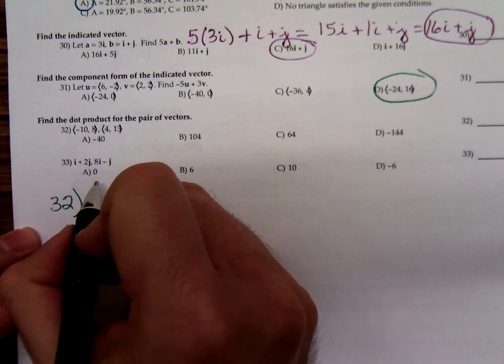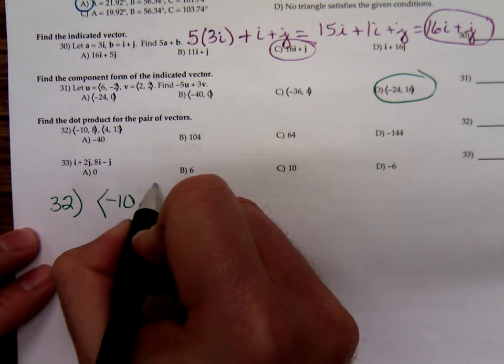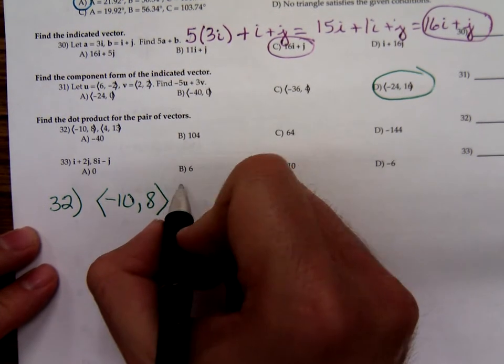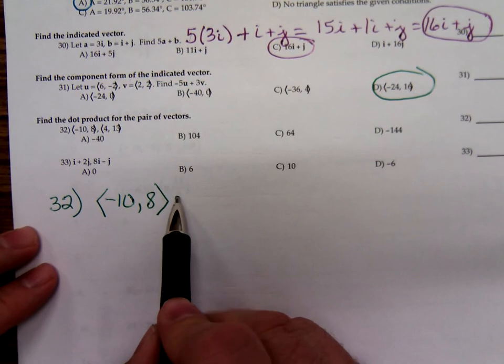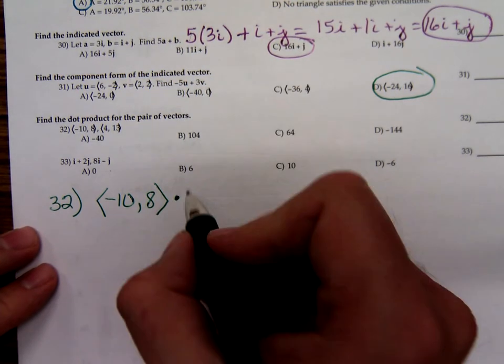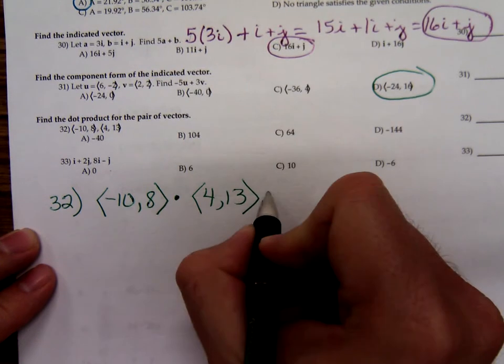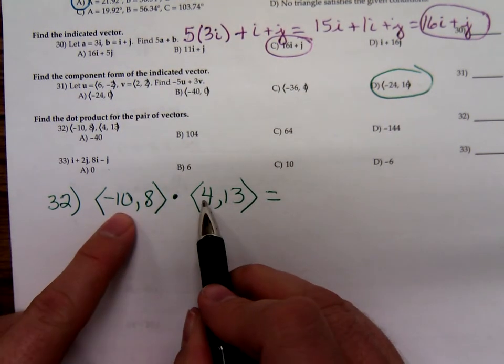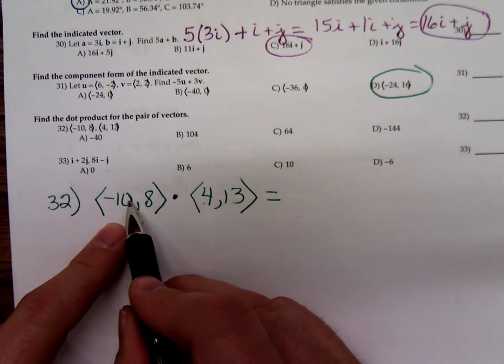It's negative 10, comma 8. Since this is find the dot product, I'm going to go ahead and write it with a dot in the middle rather than the comma. 4, comma 13. You multiply these i components. Let's see. Negative 10 times 4 is a negative 40.